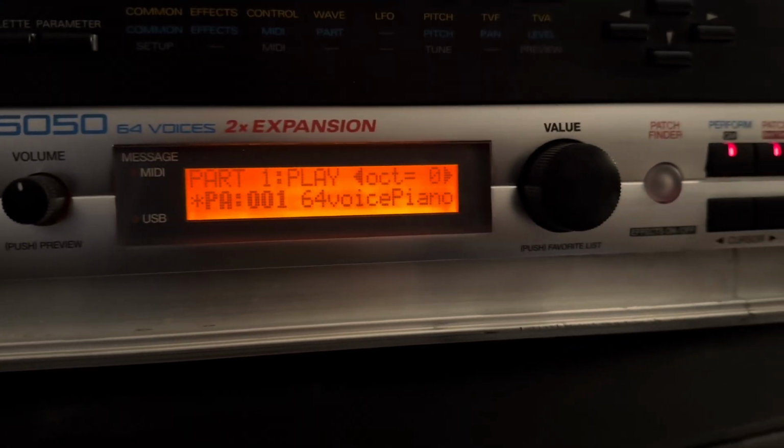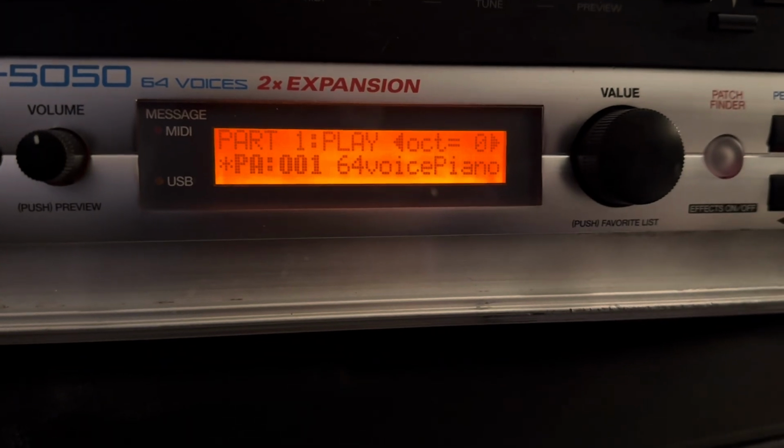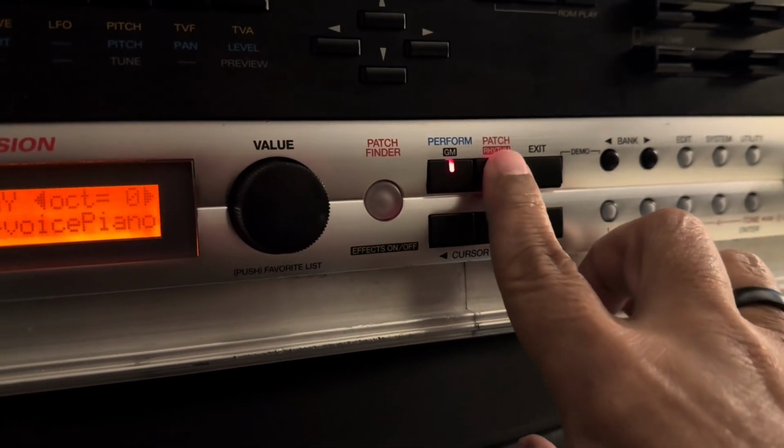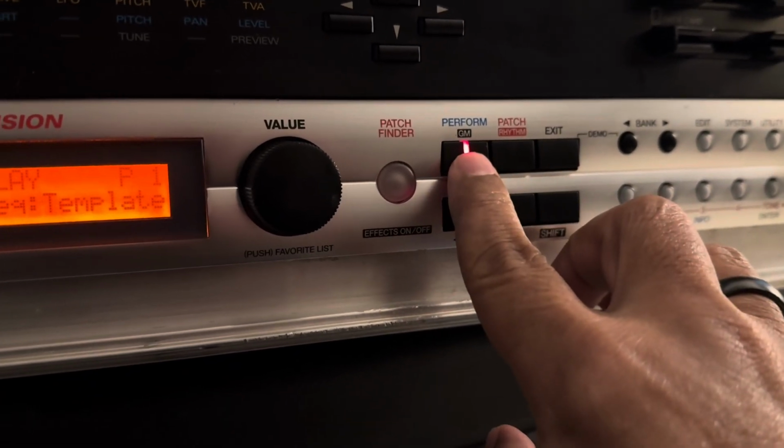But if you play this on your keyboard, all you're going to hear is piano. Hit the patch button so that turns off, and go back to performance.